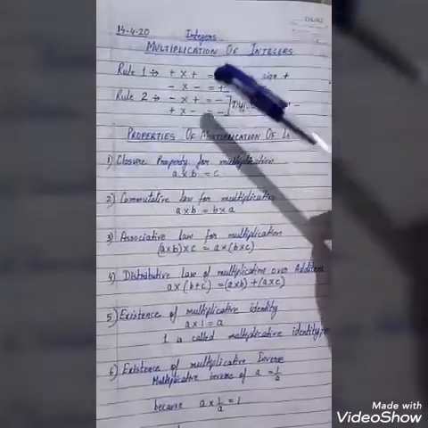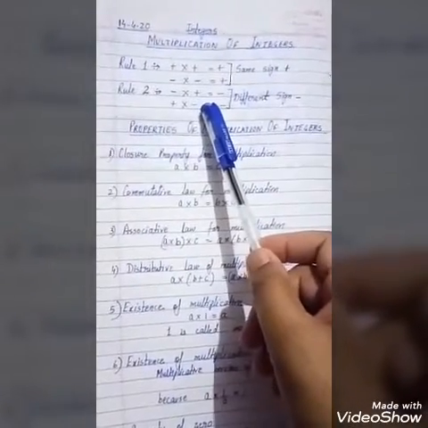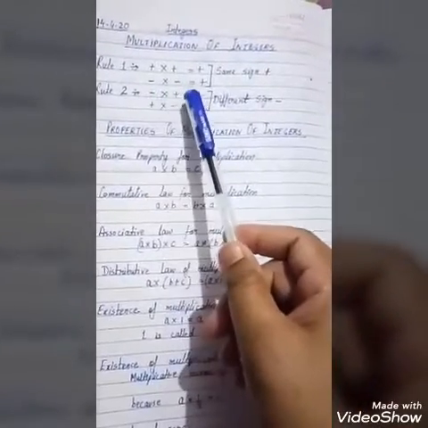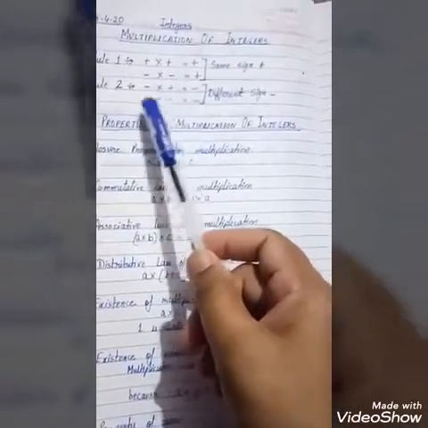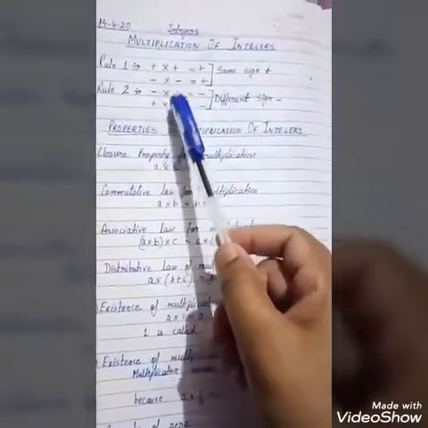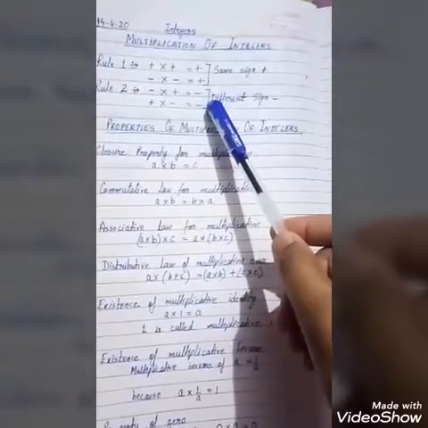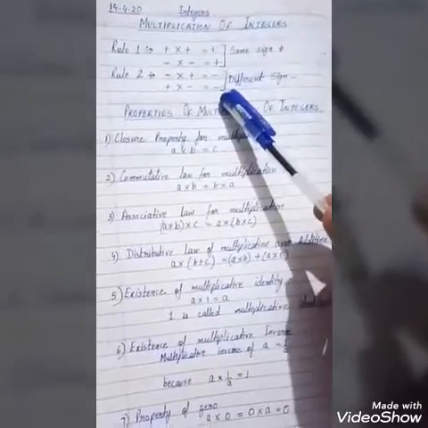Now the second rule: when the two integers we are multiplying have different signs, meaning one is negative and the other is positive, or the first is positive and the second is negative, and we multiply them, then the answer will have a minus sign. So these are the two rules for multiplication of integers.